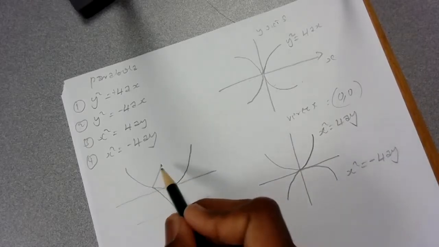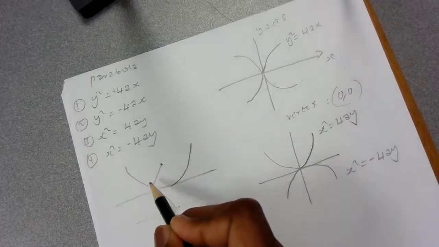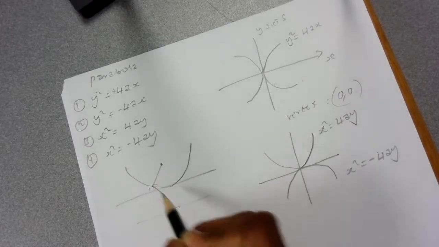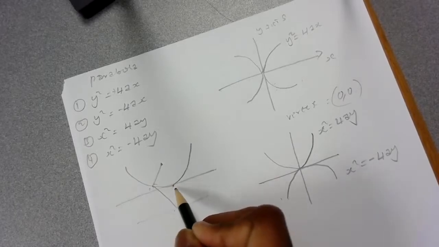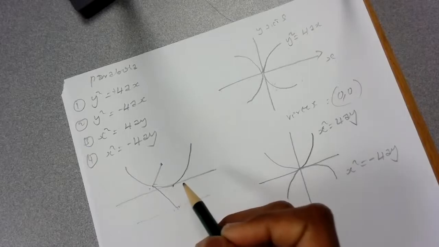Okay, for the parabola, the distance from the focus to a point on the parabola is always equal to the distance from that point to the directrix. And you get a vertex here. This point is called the vertex. So that is a parabola.